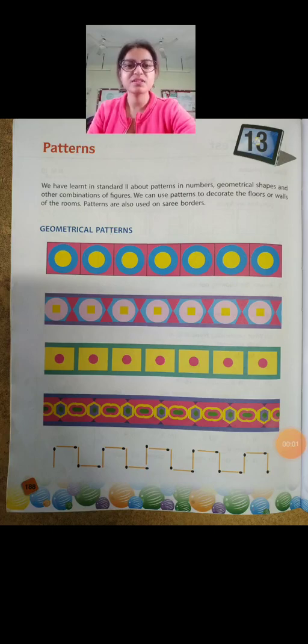Hello dear students, today in maths we are going to start chapter 13, patterns. In order to understand its meaning, let us look at the definition of patterns.